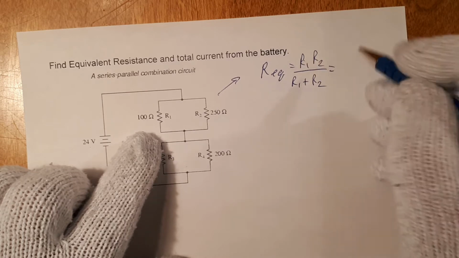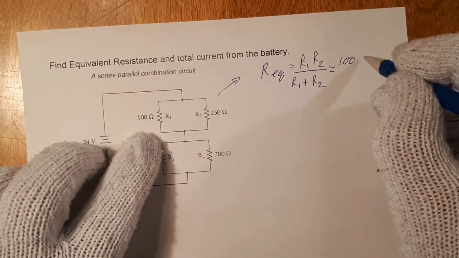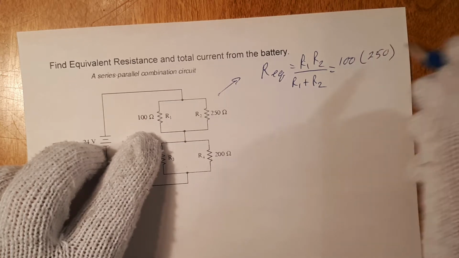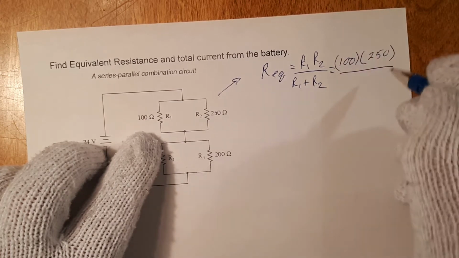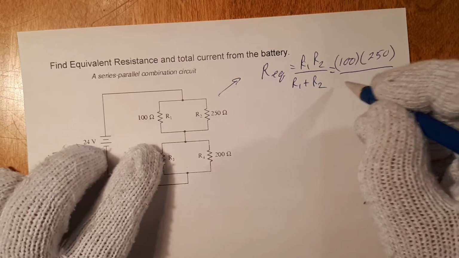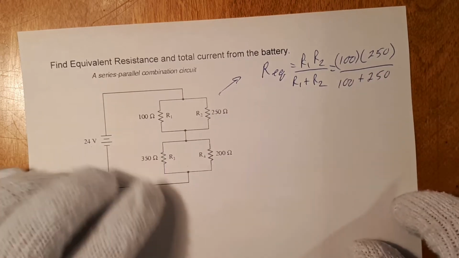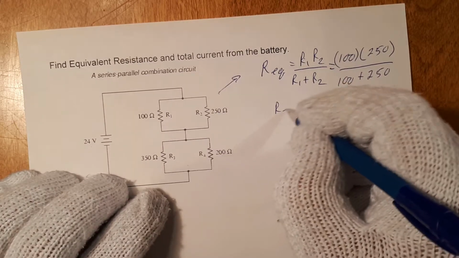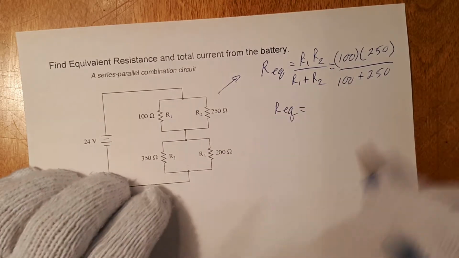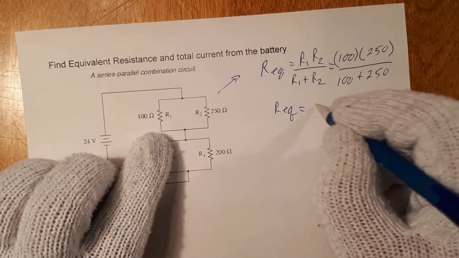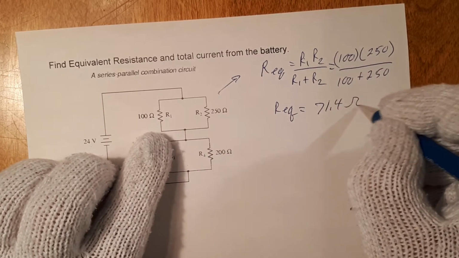Putting in the numbers, so R1 is 100 ohms times 250 ohms. And divided by the two of them added together, 100 plus 250. R equivalent for these two is, solving this, 71.4 ohms.